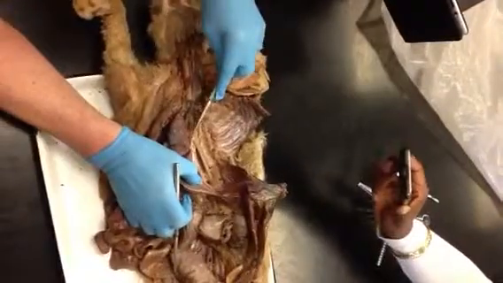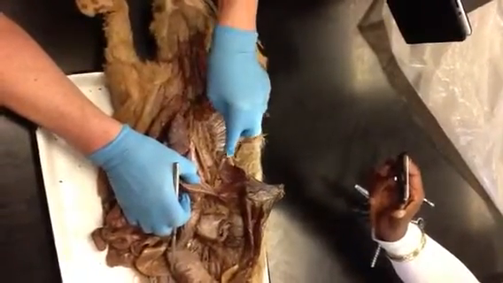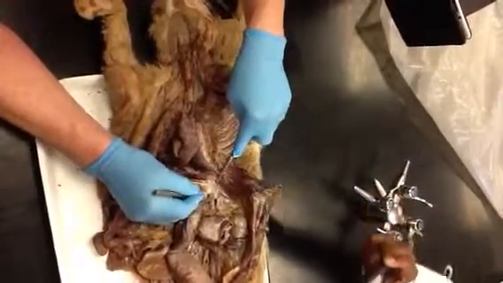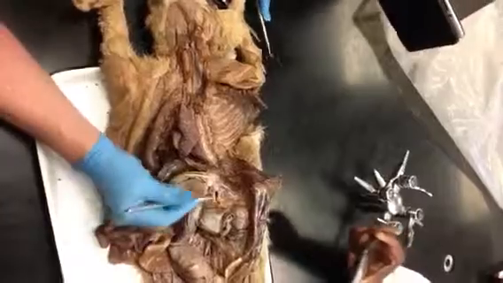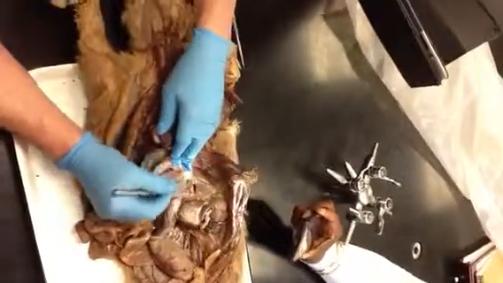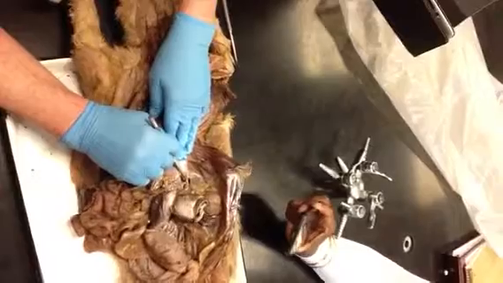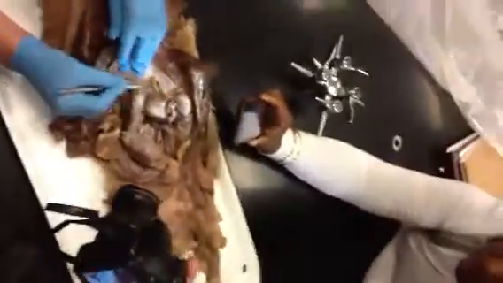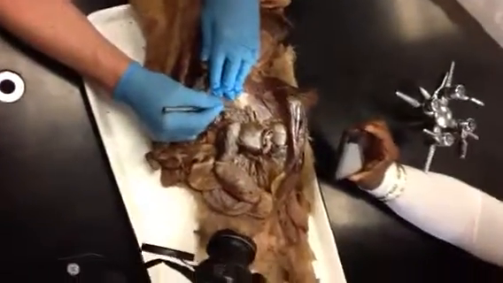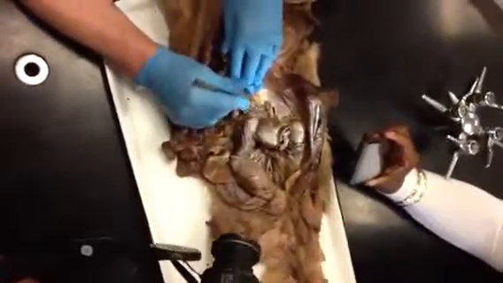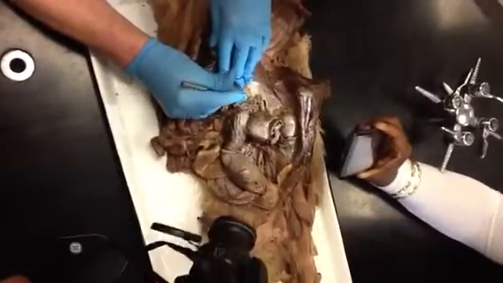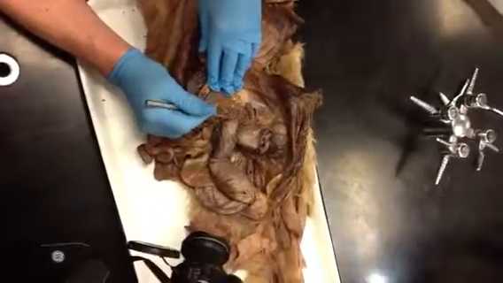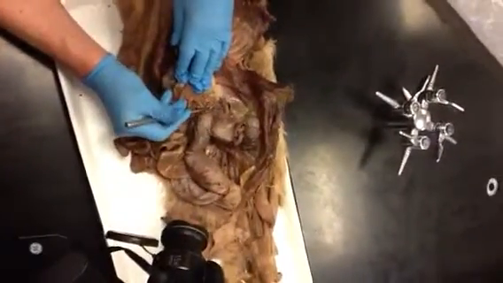Okay, so aortic arch, sending downward, the descending aorta, we perforate the diaphragm. Here's where we perforated, right there. So now, here's our first unpaired branch. This is the celiac trunk. Celiac trunk is going to send off hepatic, gastric, and splenic.